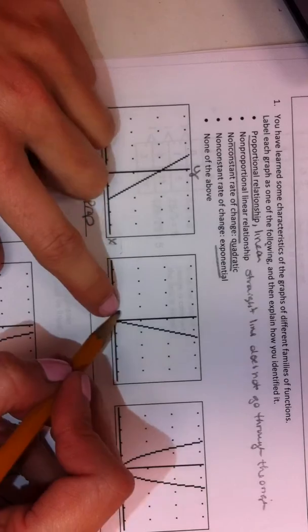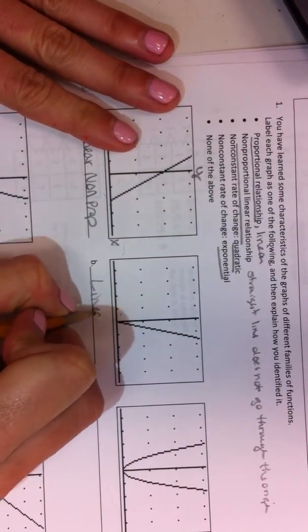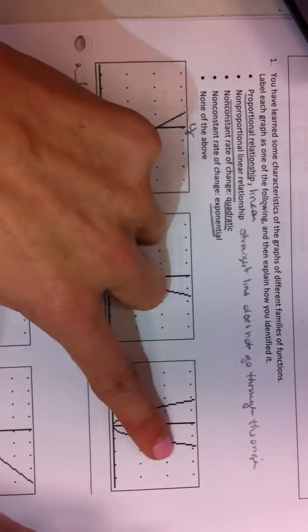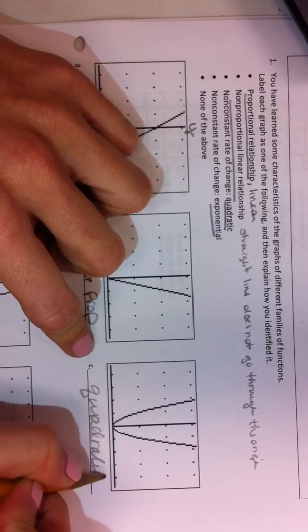Take a look at this one. Straight line but goes through the origin. That means linear proportional. Easy. Here it is, quadratic. If it looks like a U, you've got quadratic. Look at that. There's a U in quadratic, and the shape looks like a U.